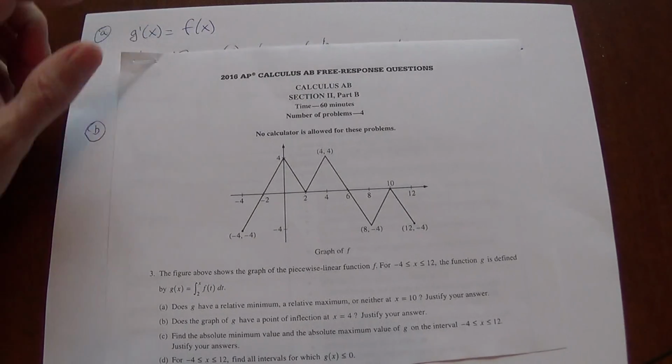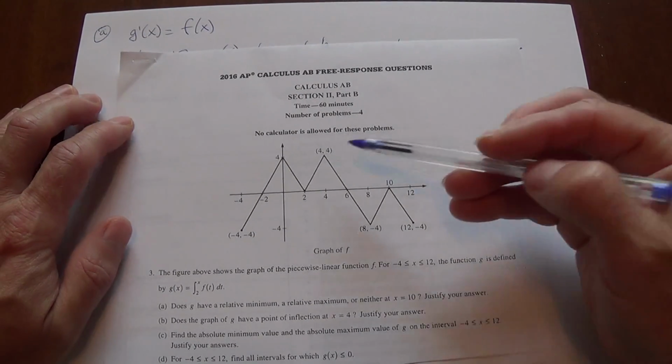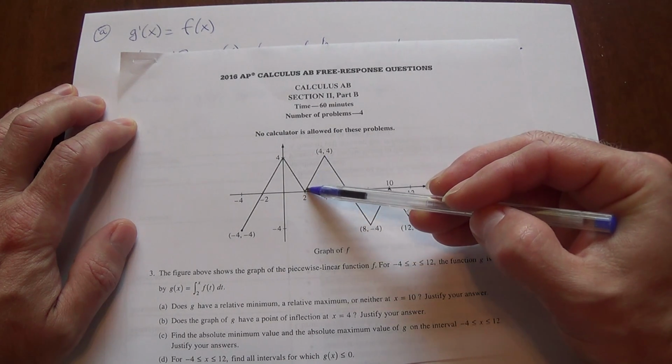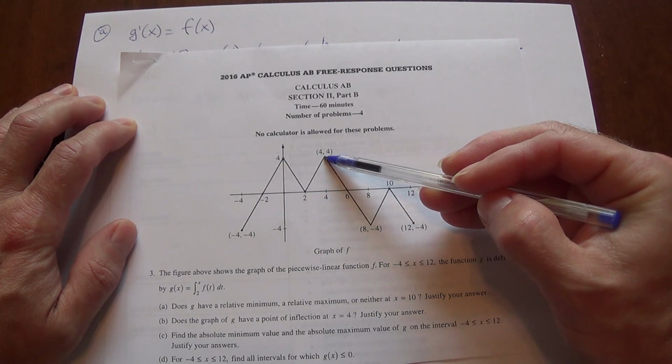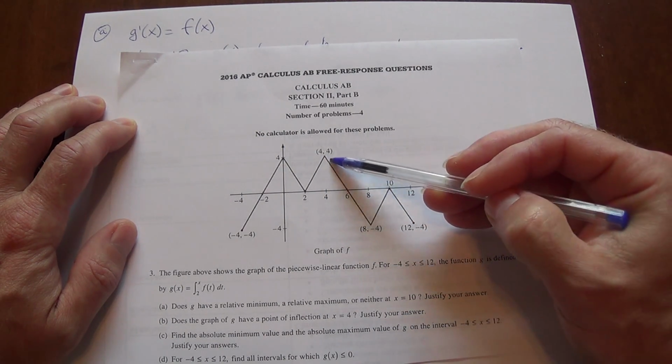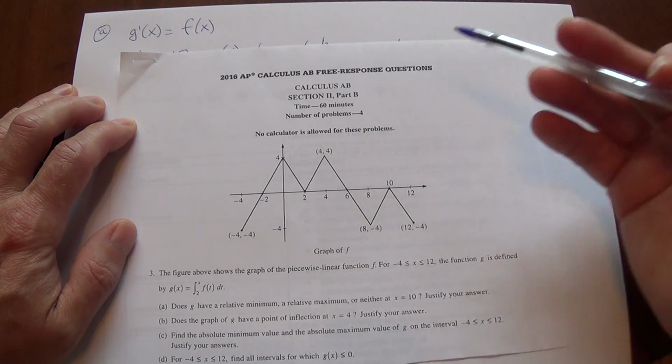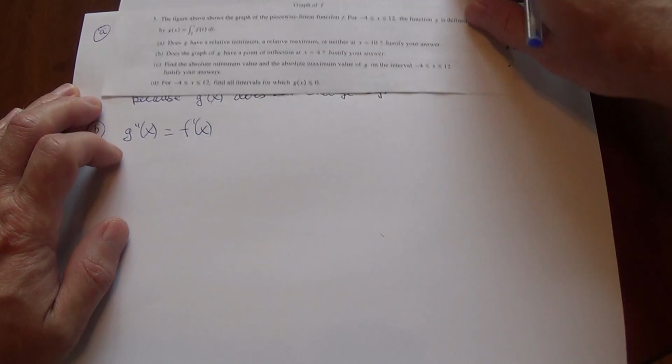Now let's see, that would be the slope of f. So the derivative of f is positive to the left of 4, and it's negative to the right of 4. It changes sign. So yes, there is a point of inflection there.